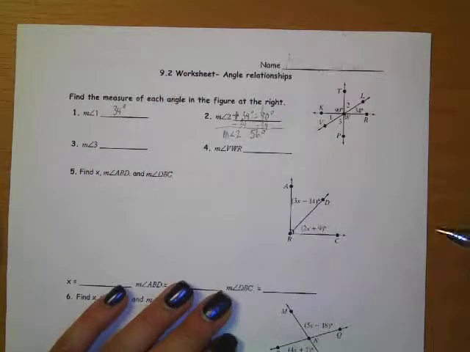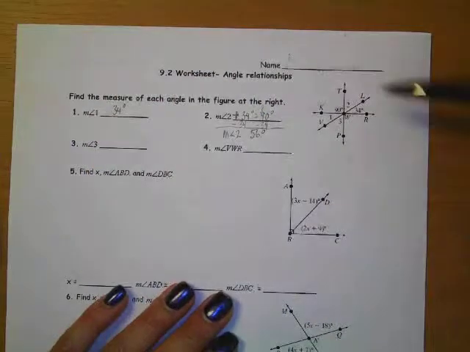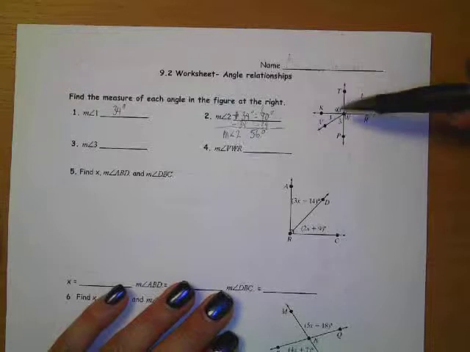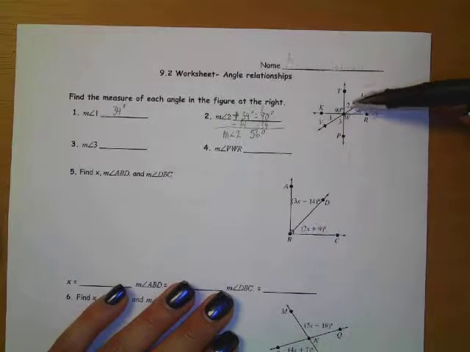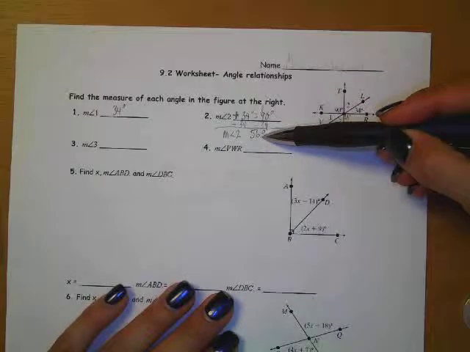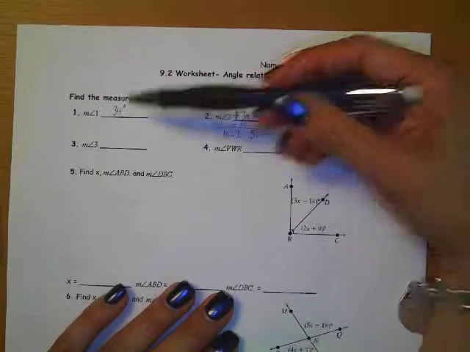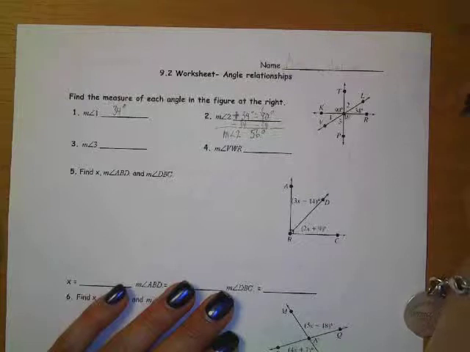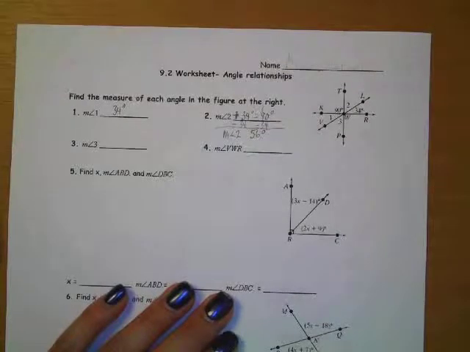Okay, now we can check ourselves because we know that angle 1 and angle 2 are going to add up to 90 degrees. So if we add angle 2, which is 56 degrees, plus 34 degrees, sure enough, we're going to get 90 degrees.